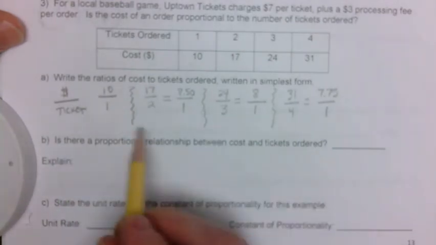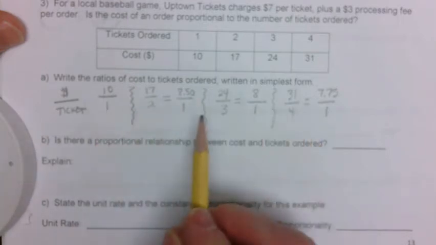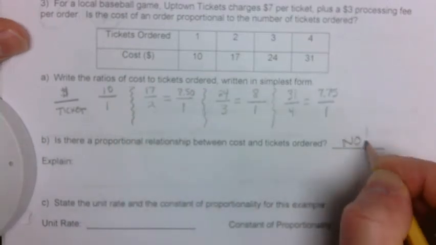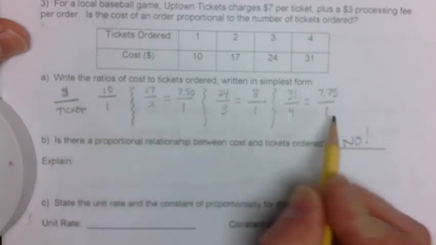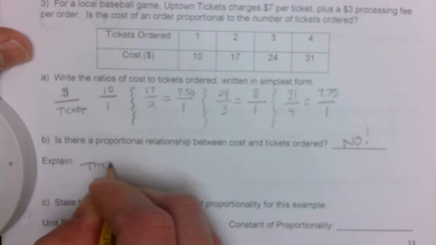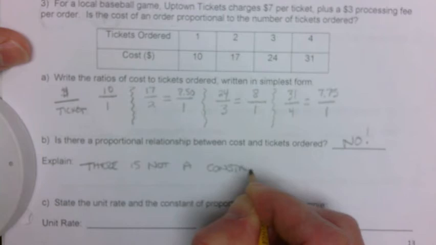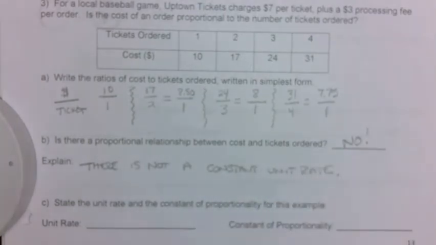B asks, is there a proportional relationship between the cost and the tickets ordered? To determine that, look at your unit rates. When I look at the unit rates in this example, notice that they're all different. I didn't get the same unit rate. That means that there is not a proportional relationship. This is called non-proportional. The reason why it's non-proportional is because the unit rates are different. There is not a constant unit rate. Since all of the unit rates were different, I can say that there is not a constant unit rate. All right. In letter C, it says to state the unit rate and the constant of proportionality.